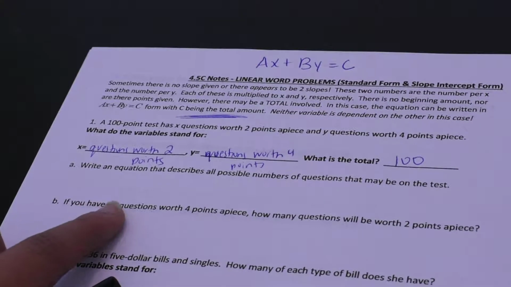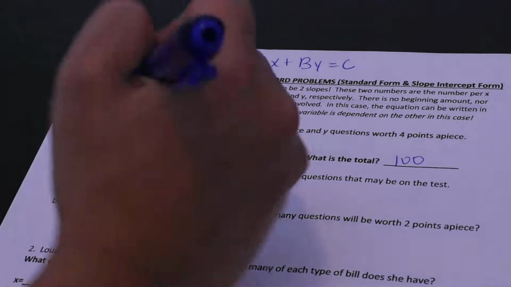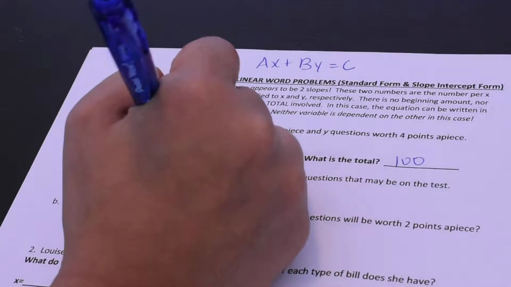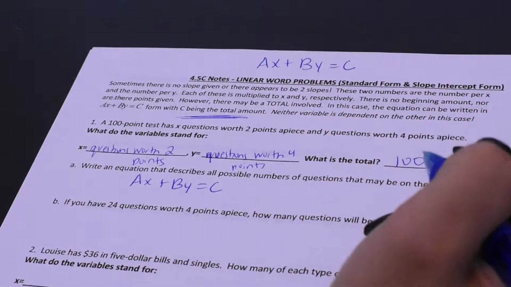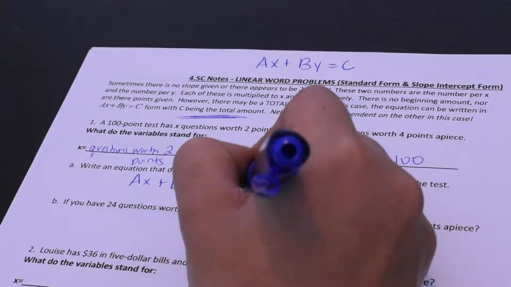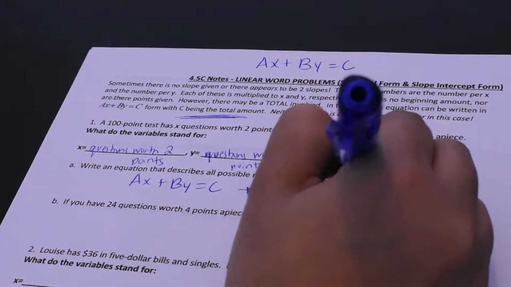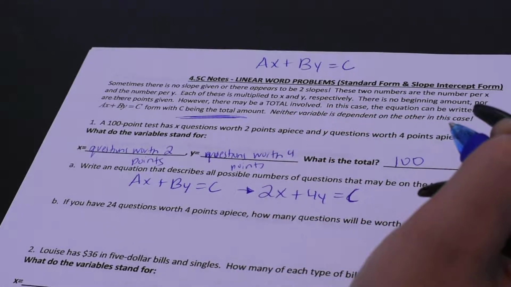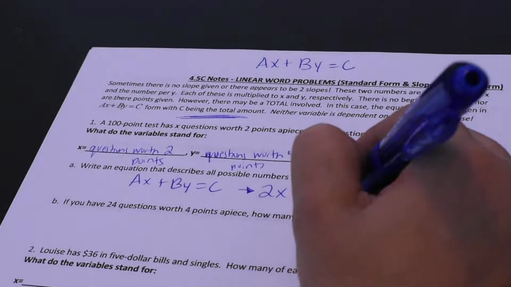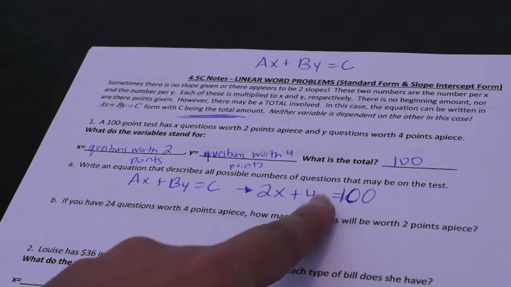So if I were to write an equation to describe all possible numbers of questions that may be on the test, we said ax plus by equals c. So if I were to write that, putting these in, 2x plus 4y equals c. Sorry, equals 100. Because c was the total, right? Look at that, I fixed it.